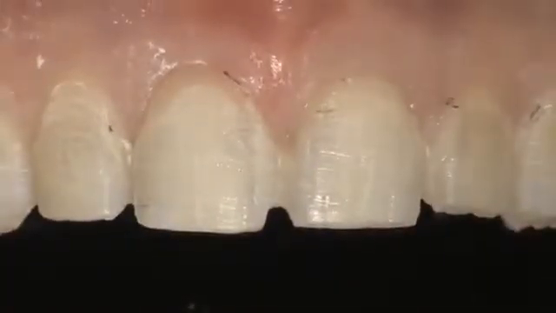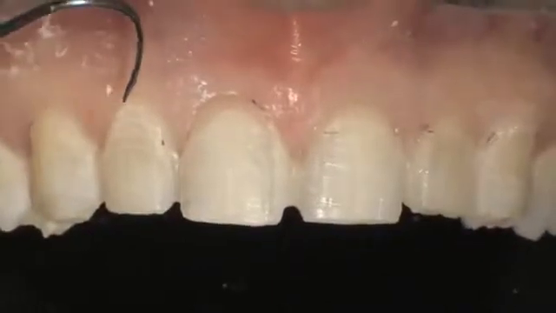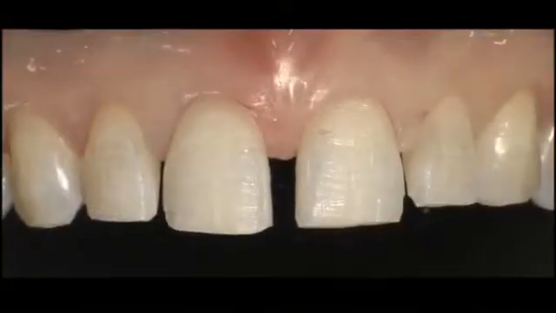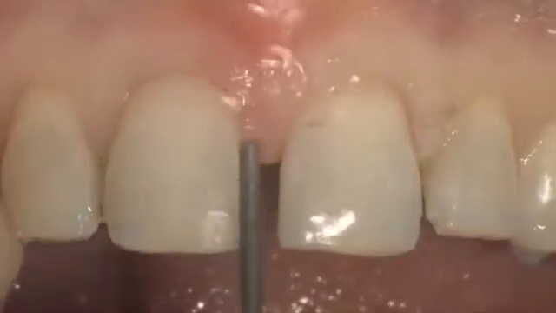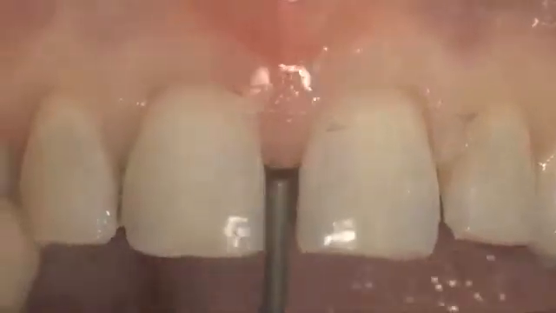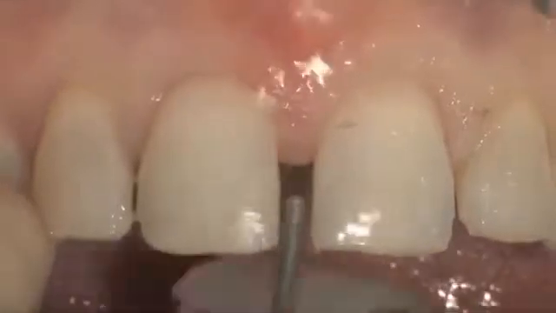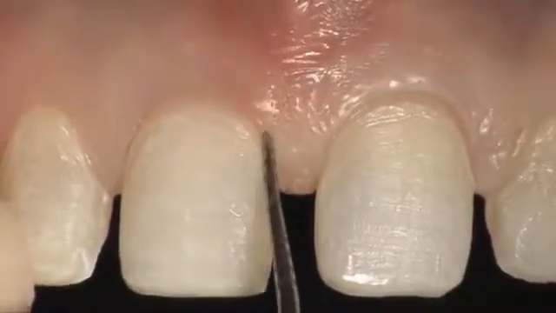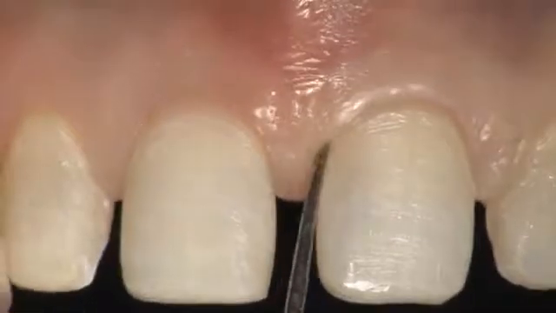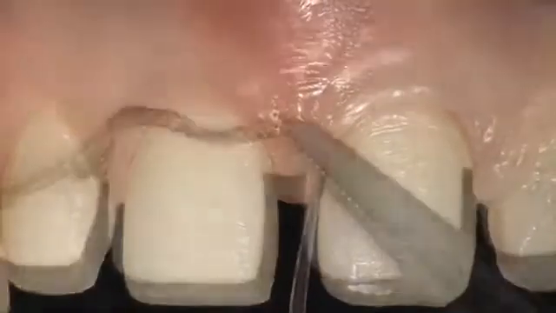Particular attention should be paid to the soft tissue, especially during the finish line preparation. The use of a double zero cord will displace the soft tissue, giving the opportunity to prepare a light shoulder, avoiding contact and consequently bleeding of the surrounding tissue.